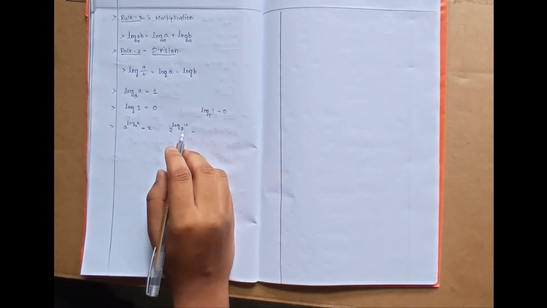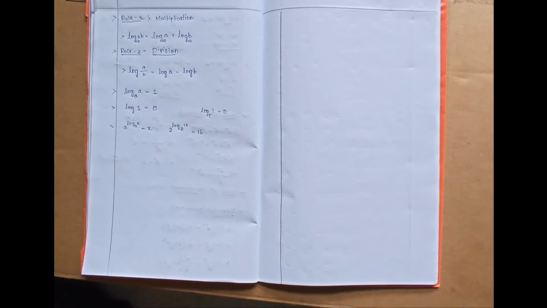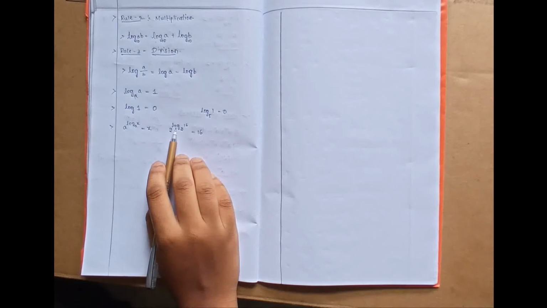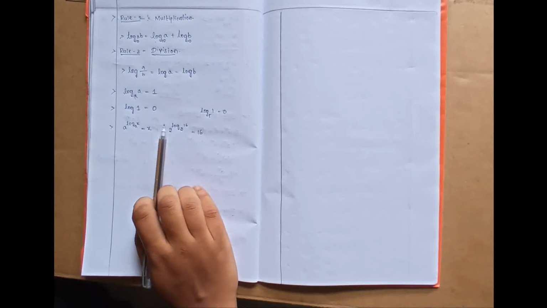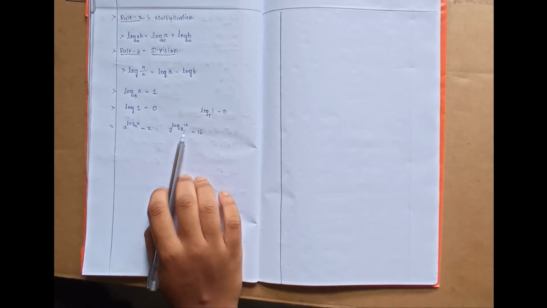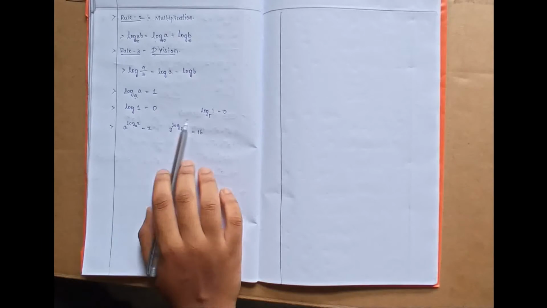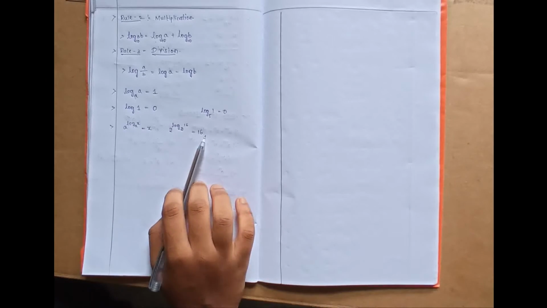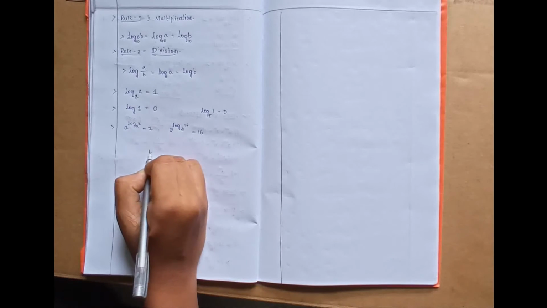This total will be equal to 16. Here, as you see, this 2 has the power as log, so the logarithmic number will become the result. Remember that.